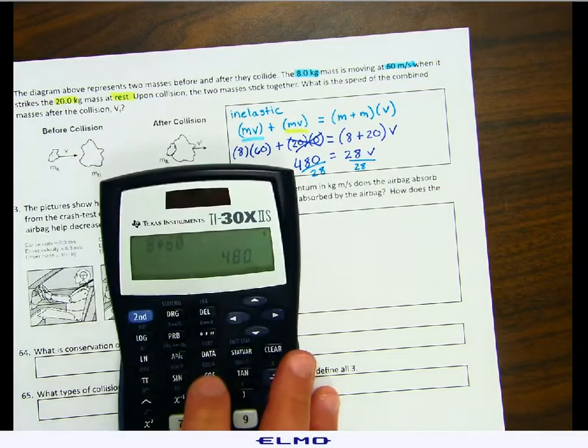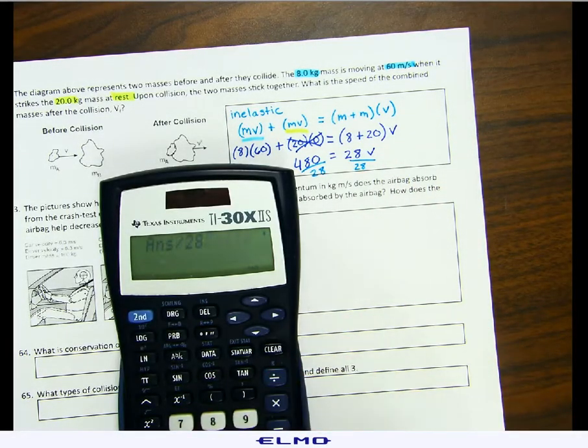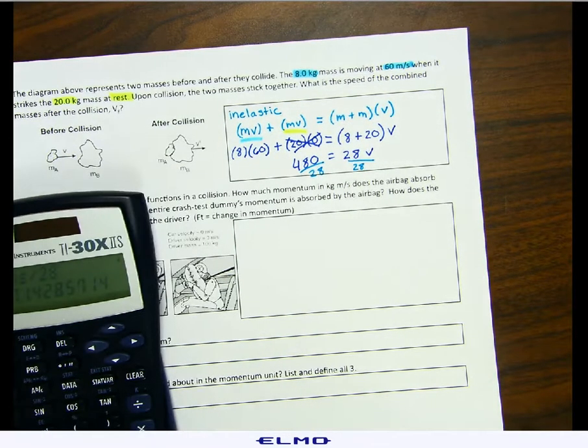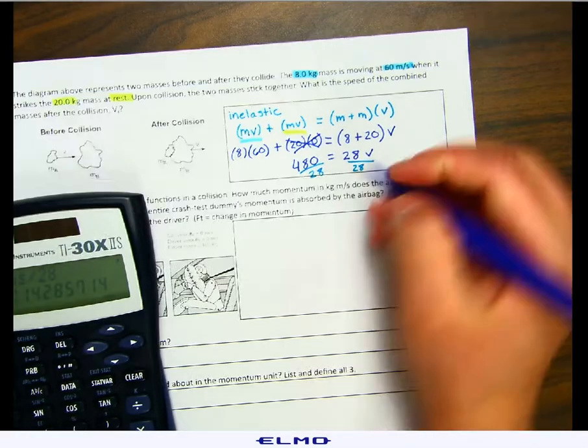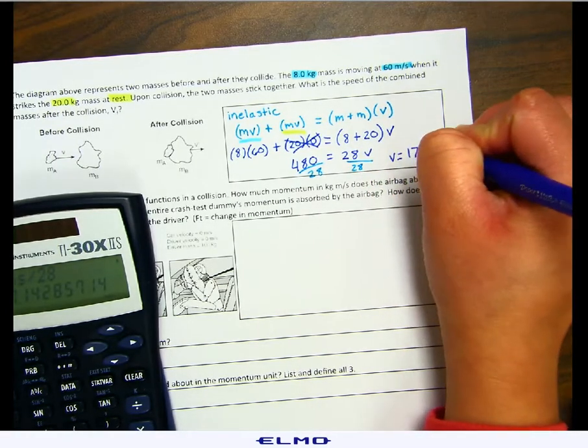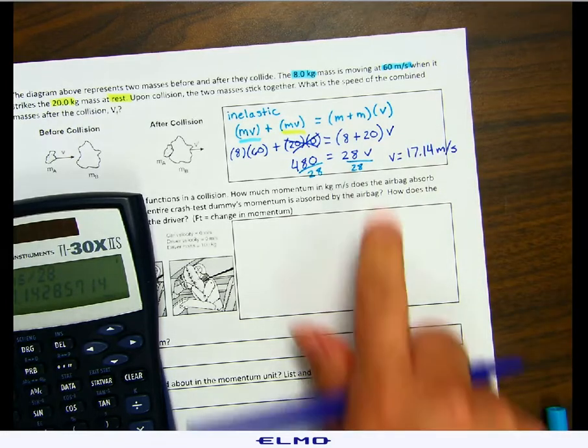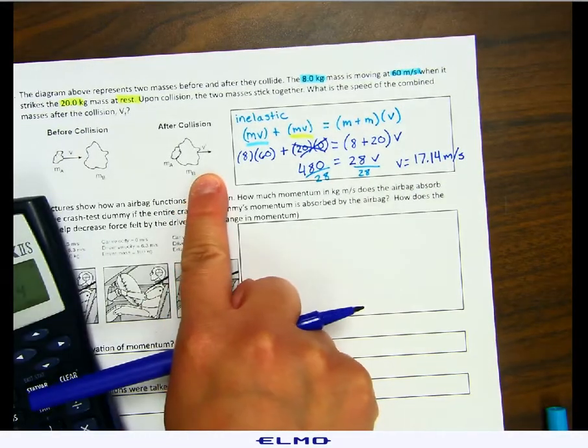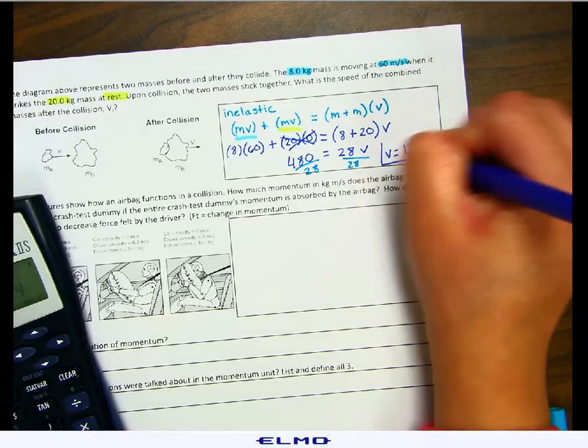So 480 divided by 28, my velocity is going to be 17.14. It's positive, which means it's going right, which in the diagram it is, so I know I did it right.